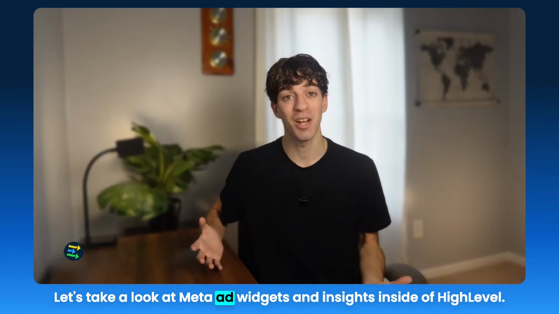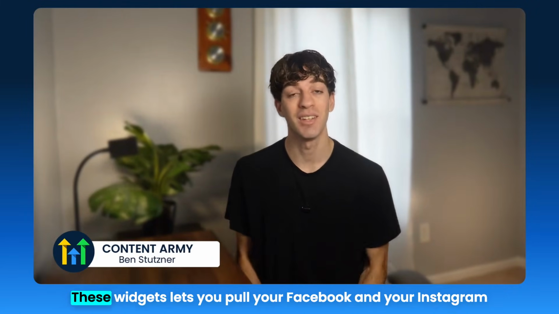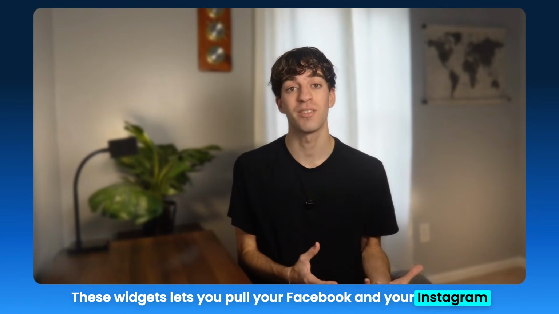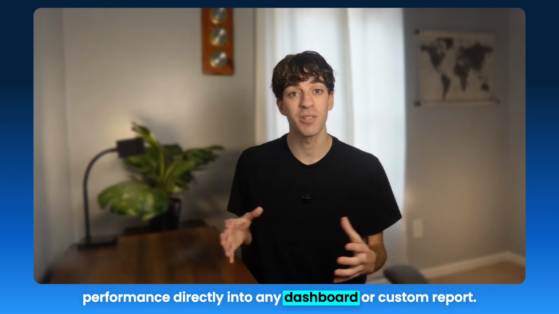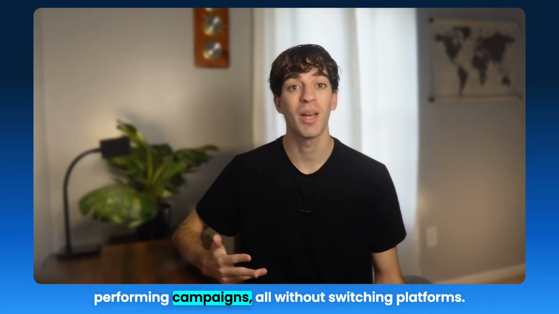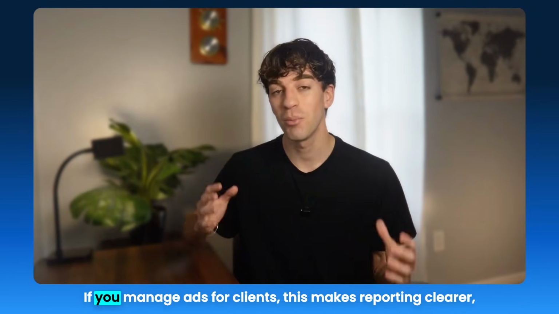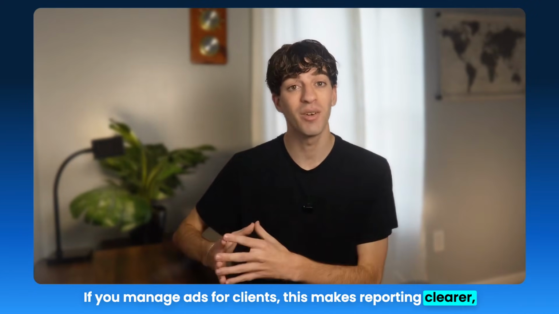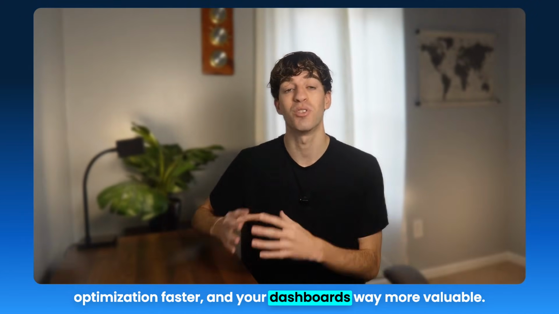Let's take a look at Meta Ad Widgets and Insights inside of HighLevel. These widgets let you pull your Facebook and your Instagram performance directly into any dashboard or custom report. So you can track clicks, spend, conversions, top performing campaigns, all without switching platforms. If you manage ads for clients, this makes reporting clearer, optimization faster, and your dashboards way more valuable.